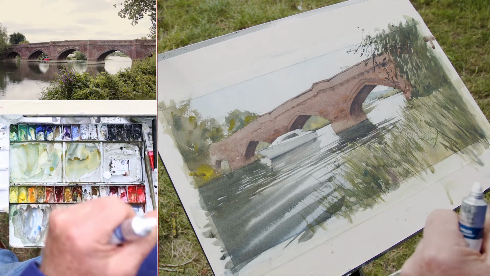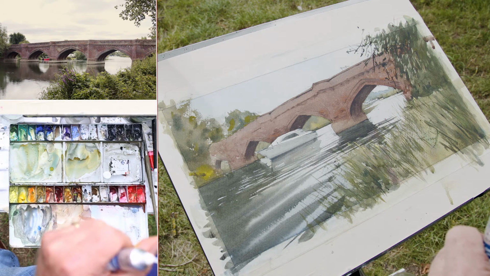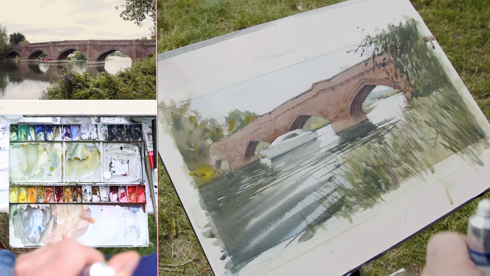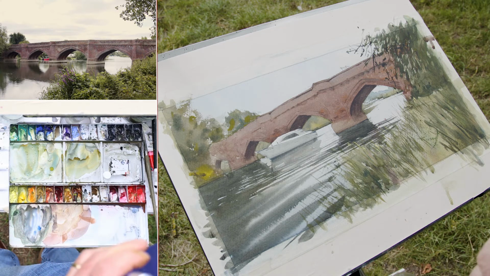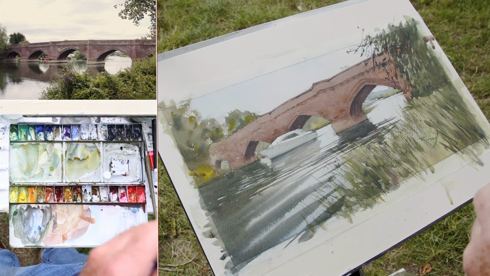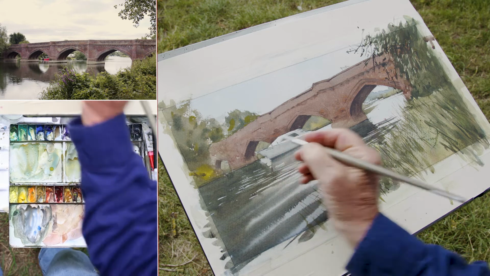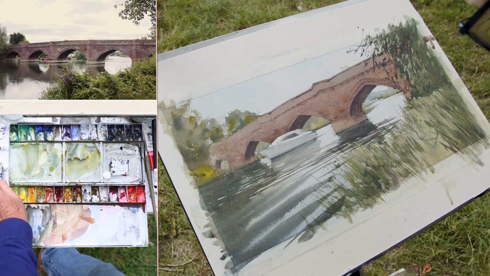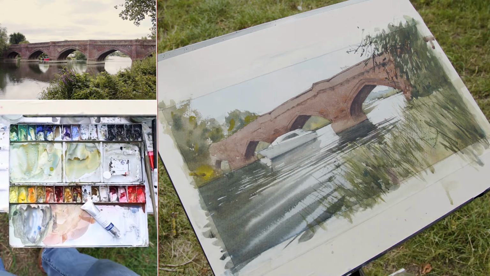I've started to use dry brush strokes. It's not as if you stop at the end of wet on wet and then think, right, now it's dry brush stroke time. You just start applying them because you know that's what's needed. So I'll just put that down there. It's going to splurge out.